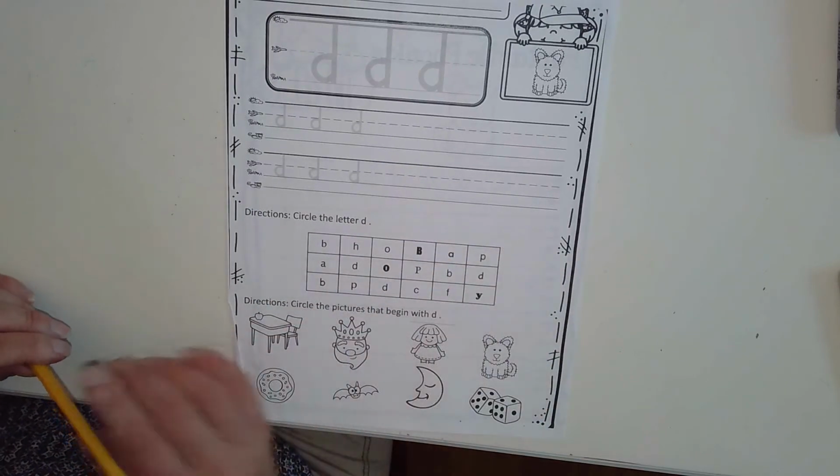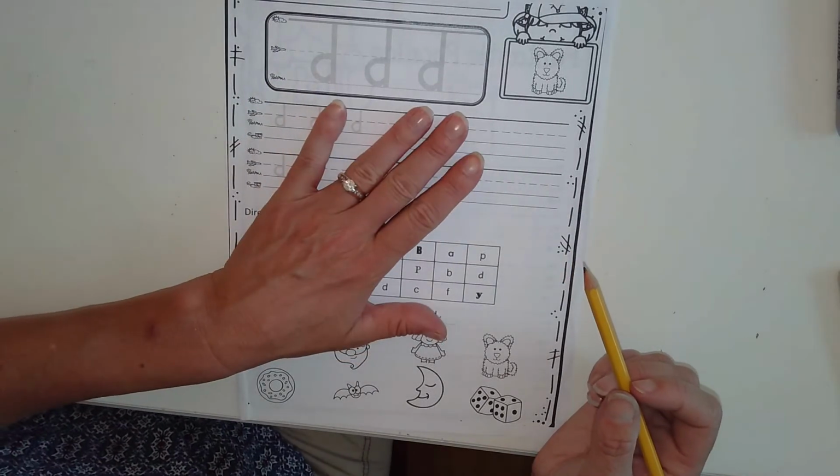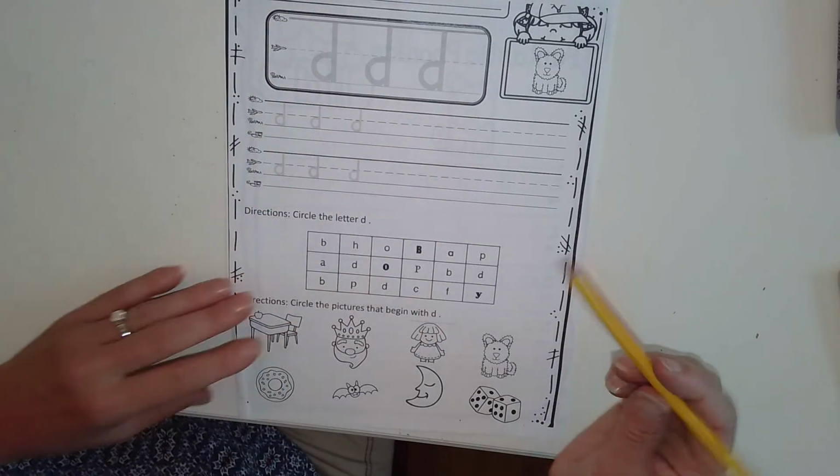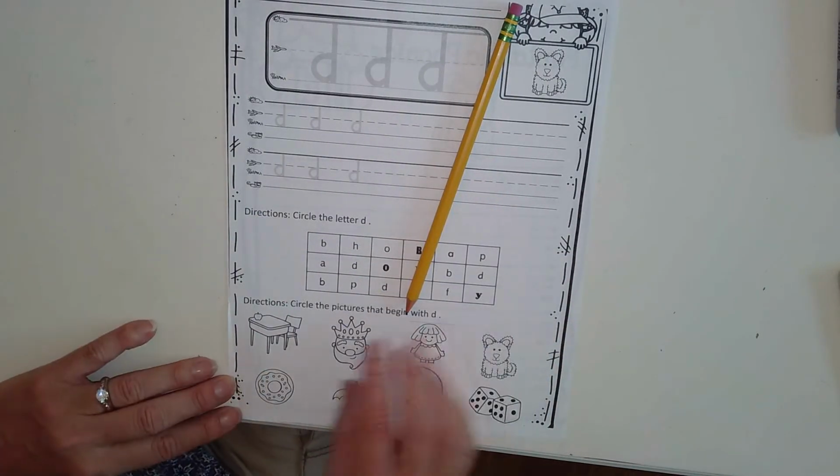For our penmanship page, we are going to work on D. You need your page, which is in your language arts folder, and a pencil. So get that. If you need to pause the video, go ahead and do that and then come back.